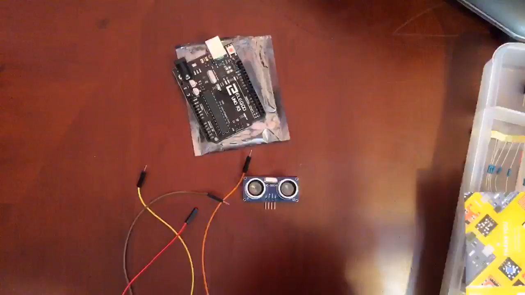Formula is microseconds divided by 58 equals centimeters, or microseconds divided by 148 equals inches, or the range equals high level time times velocity multiplied by 340 meters per second divided by 2. We suggest to use over 60 millisecond measurement cycle in order to prevent trigger signal from affecting the echo signal.